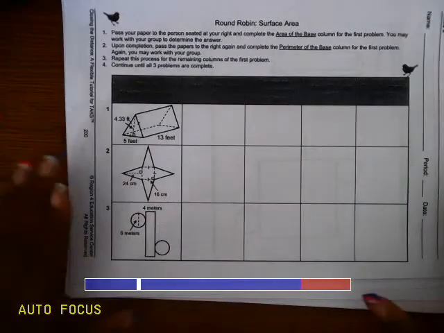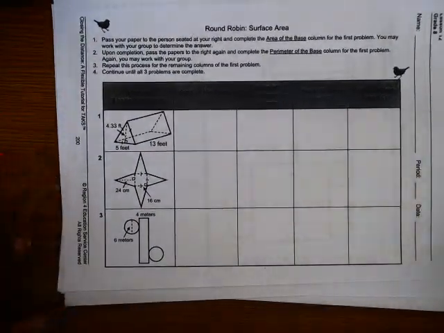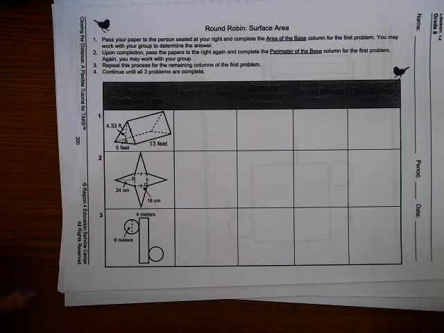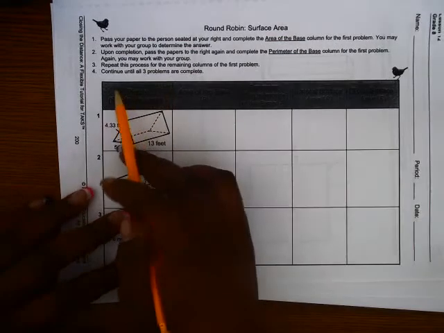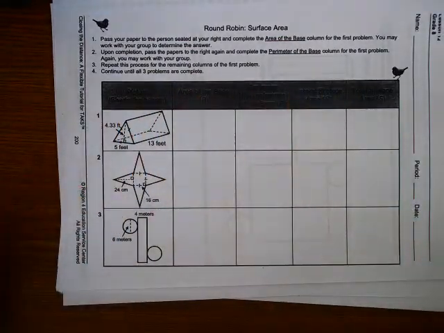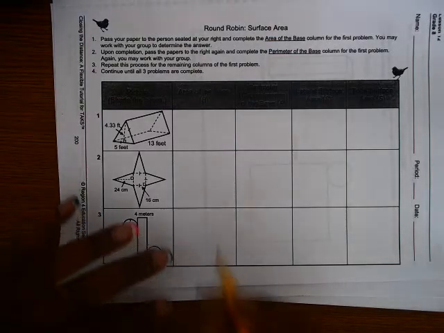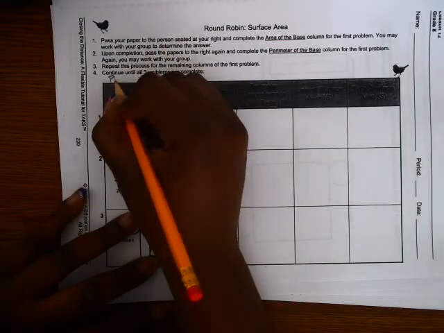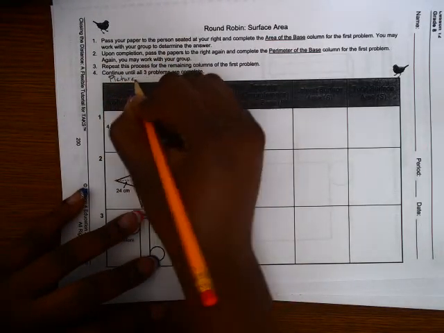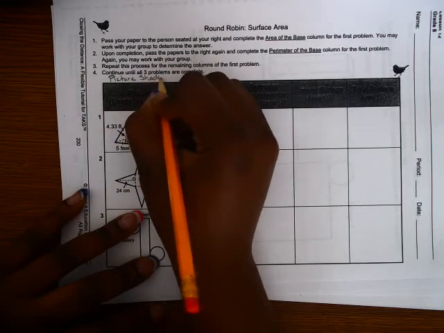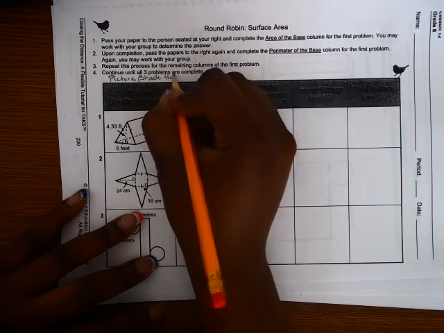Now we are moving on to round robin surface area, but I don't want this to be done in a round robin. I want it to be done individually. I know that it's kind of hard to see the labels here at the top of the paper, so I'm going to write those in for you. This is the picture, and it asks you to shade the base, which we know to do.